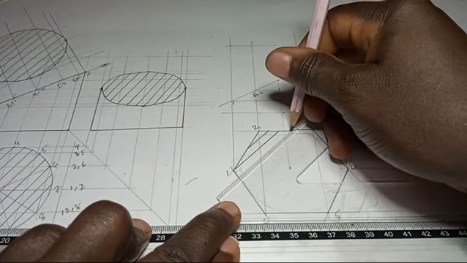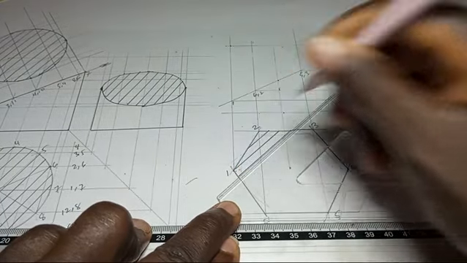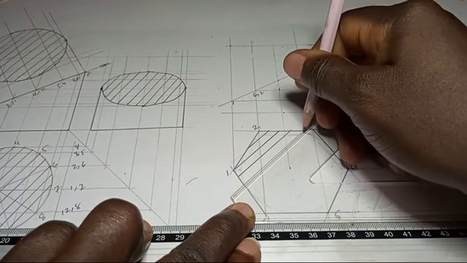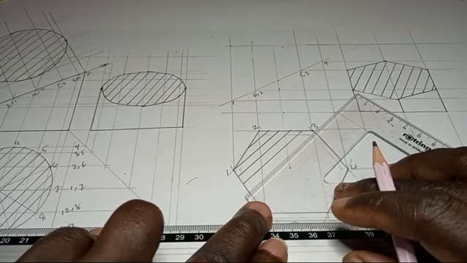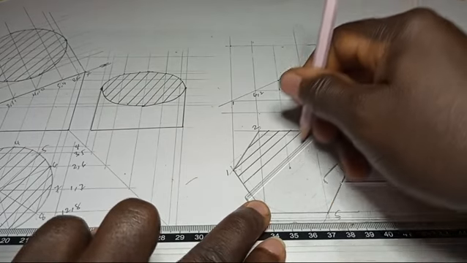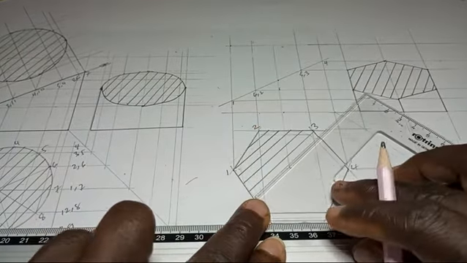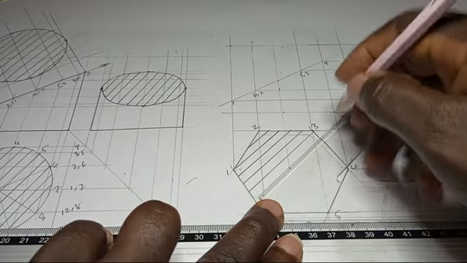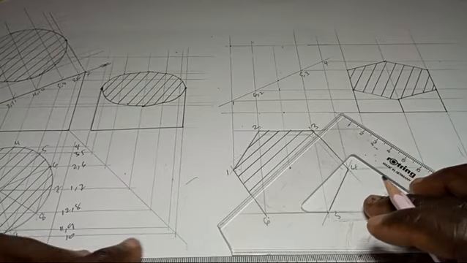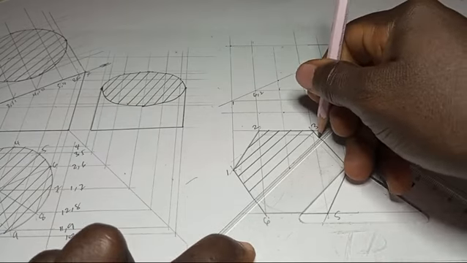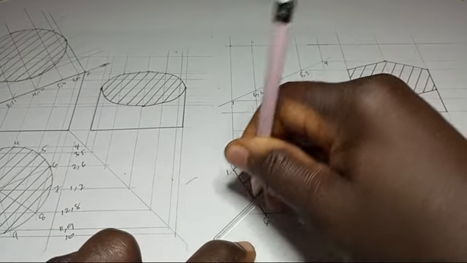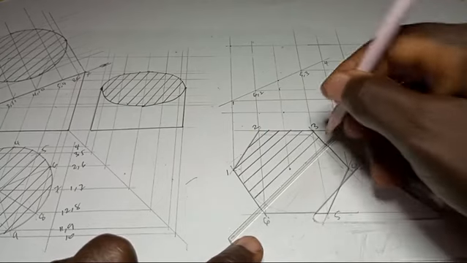Because if we don't section with a 45 degrees set square, one of the sides of the object will be parallel to the section plane, and that must not happen in sectioning. When you are sectioning, you must not have any of the sides of the object you are sectioning parallel to the section line. It is wrong.